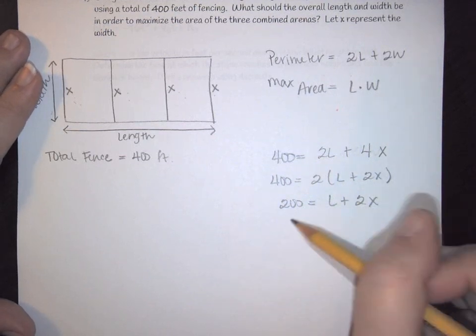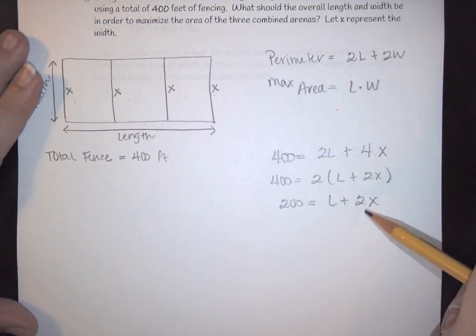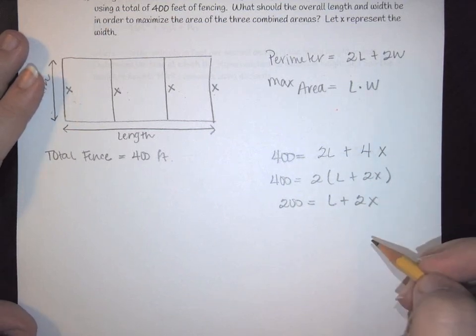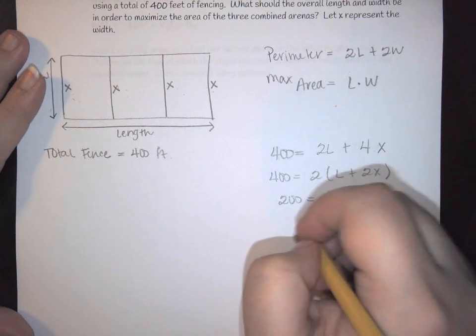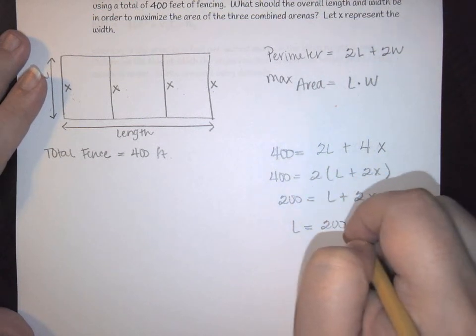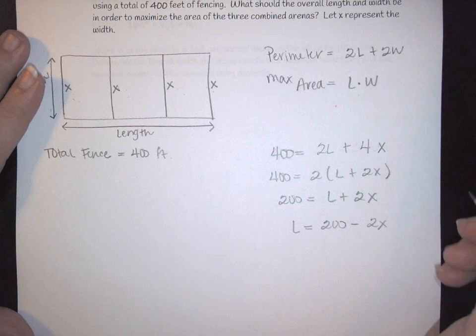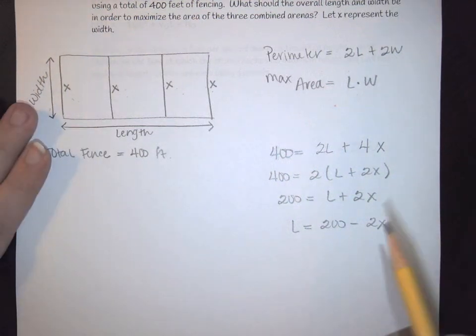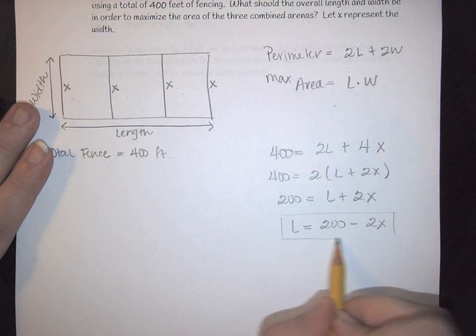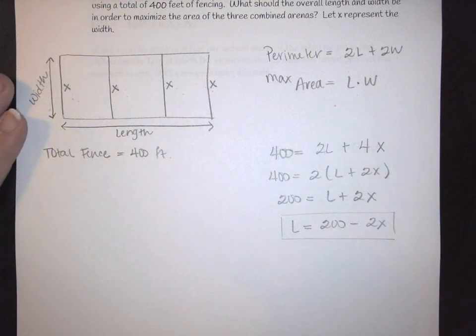I want to go ahead and make this in terms of length because I have to be able to find area, and we need to try and get rid of one of the variables. So I'm going to go ahead and solve this, which means my length is going to end up being 200 minus the 2x. Okay. So I'm going to use this idea right here in order to find my area.